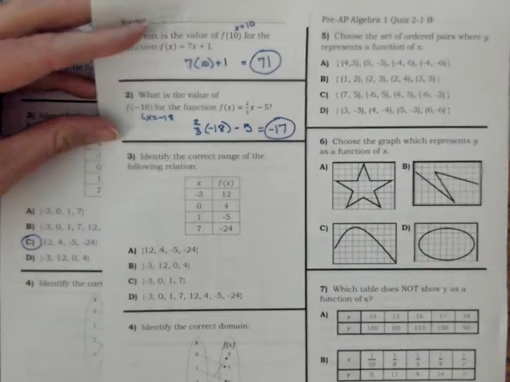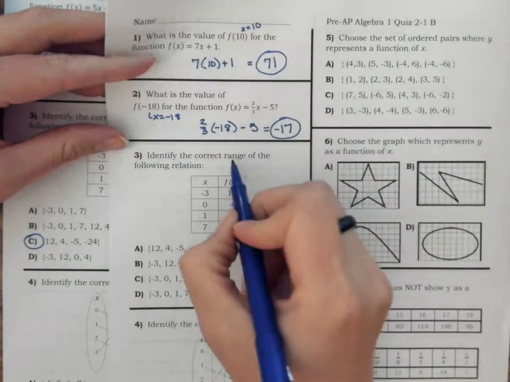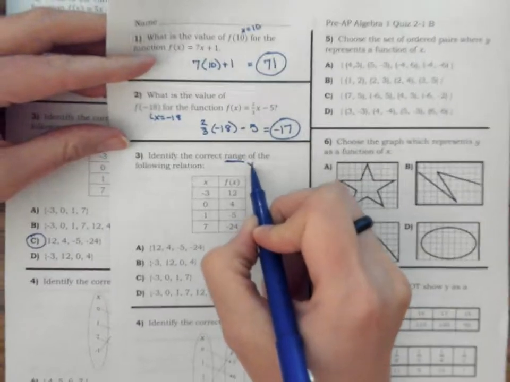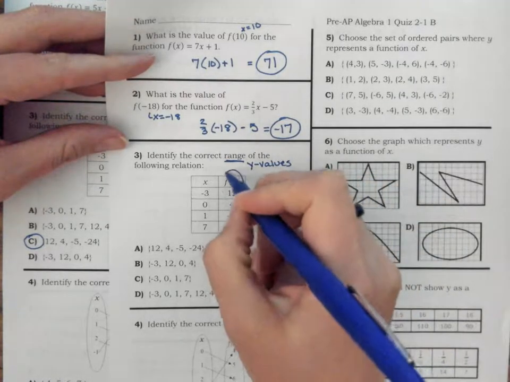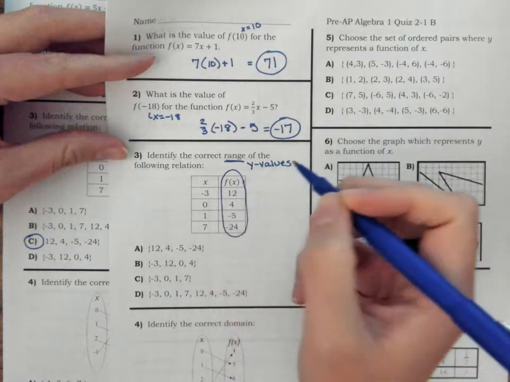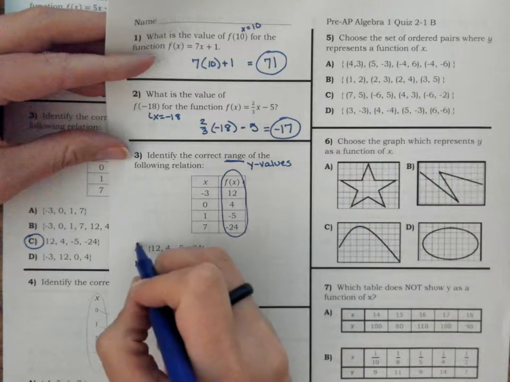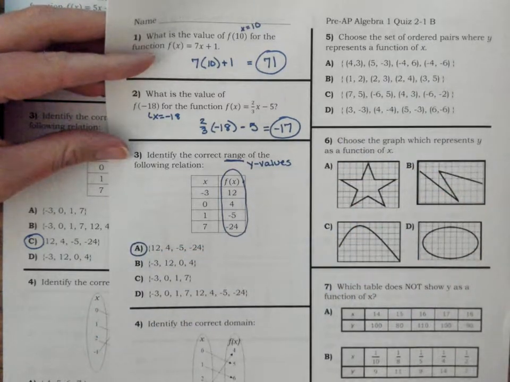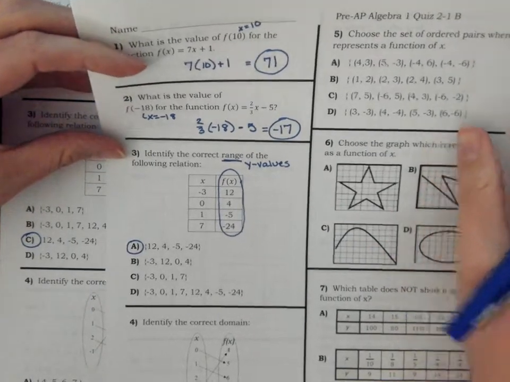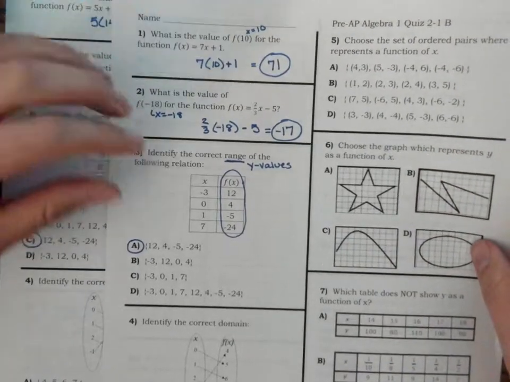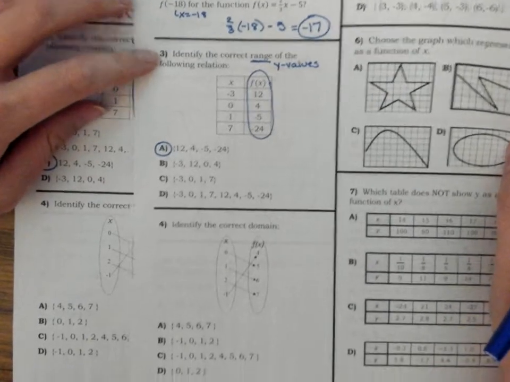On version B, my range, same question. It's the y values. And so that means your f of x. And so this time it was A. And just remember, even if you didn't miss that question, you still need to do the you try and show it on your correction page.